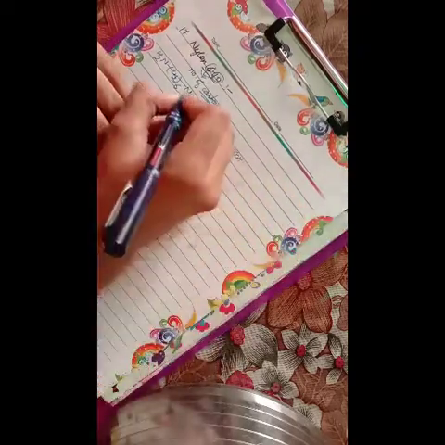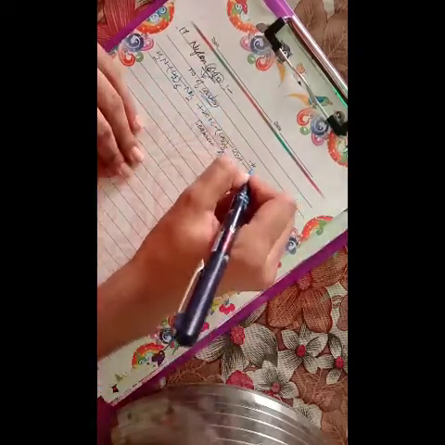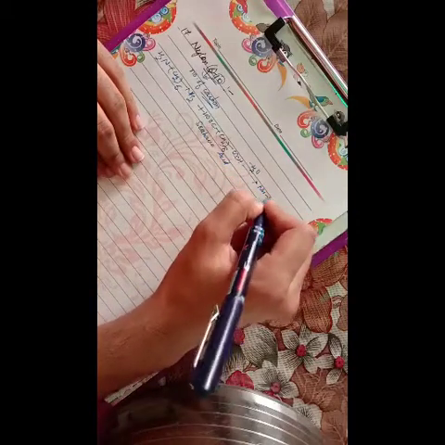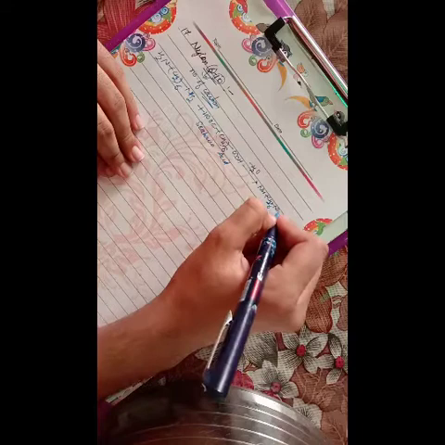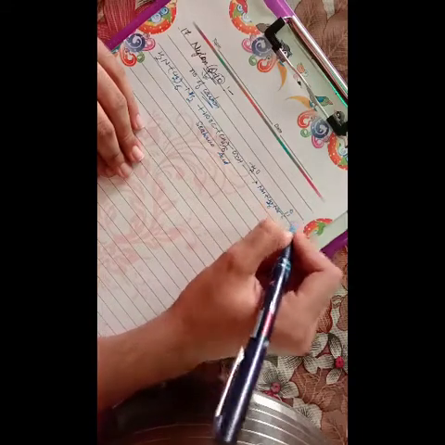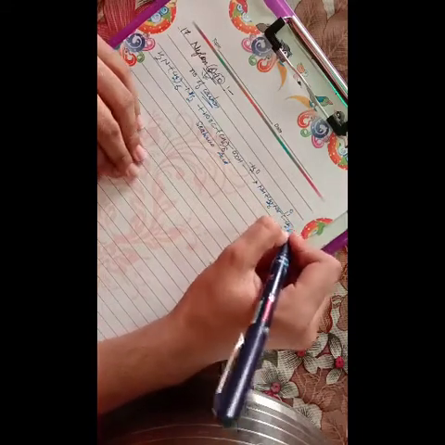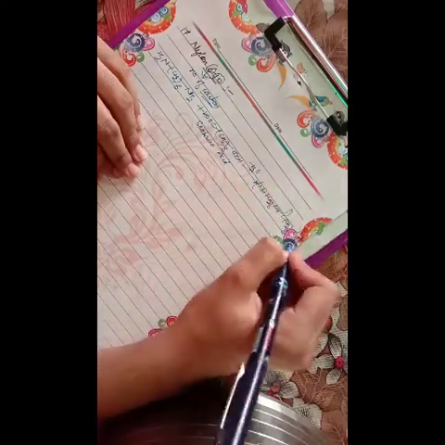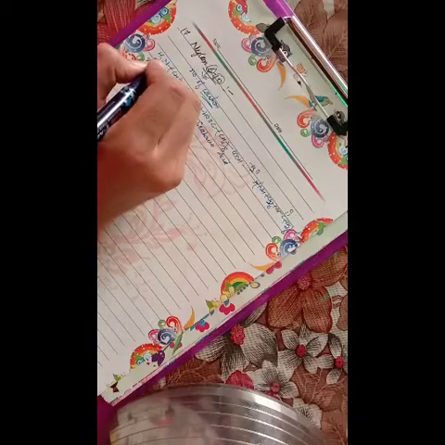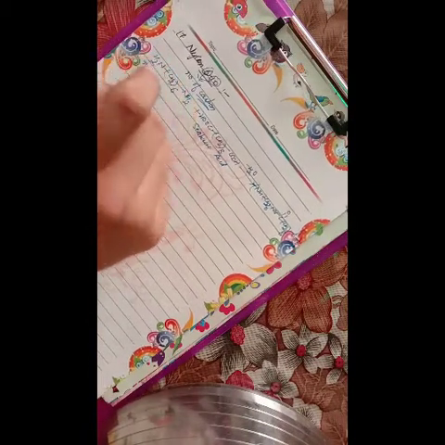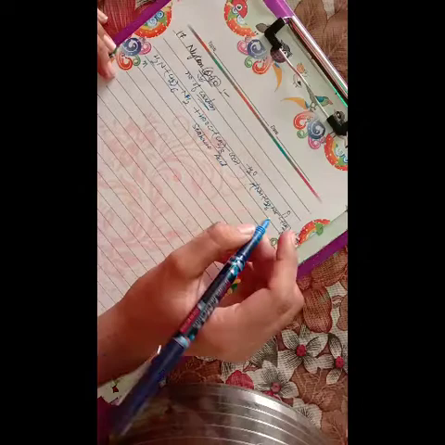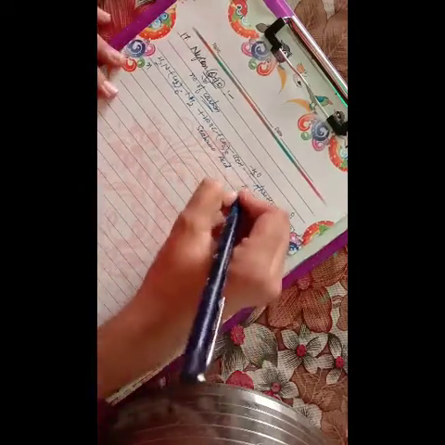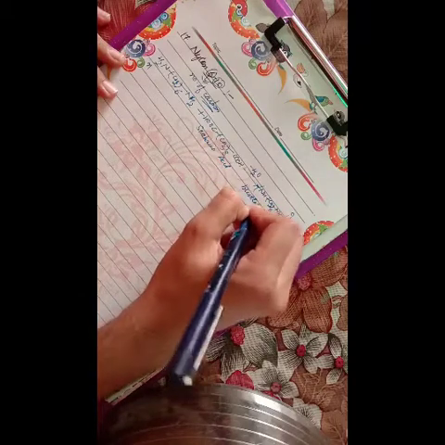It will again release water on polymerization, forming nylon 610: (CH2)8, C double bond O. Again we will take n monomers to form n polymers. Now this nylon 610 is used to make bristles for brushes.